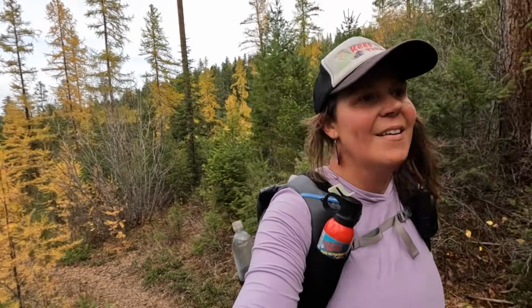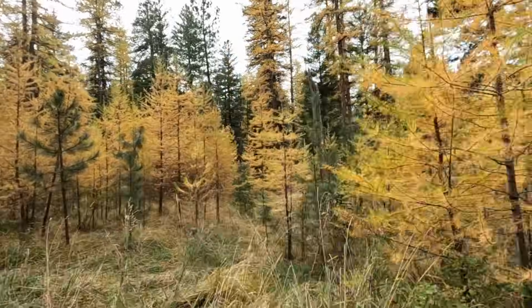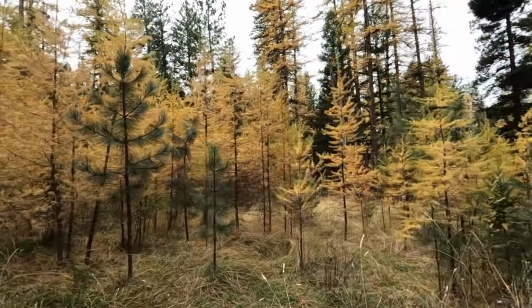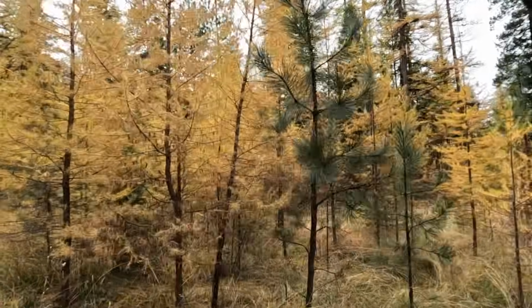My goal for today's hike is to see all of the fall foliage. I received a tip from a friend here in town who said that this is the place to see the golden larch trees in Missoula at this time of year.